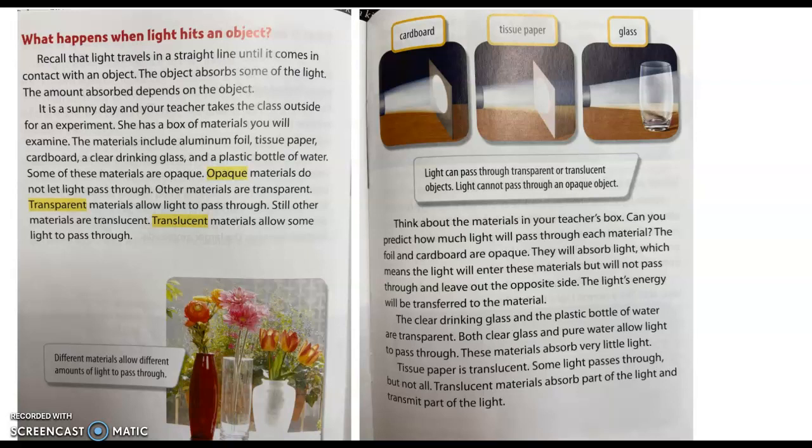Cardboard, tissue paper, glass. Light can pass through transparent or translucent objects. Light cannot pass through an opaque object.